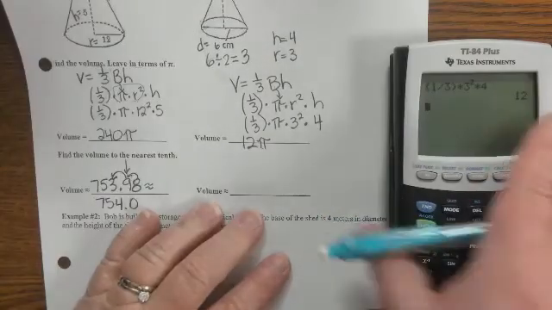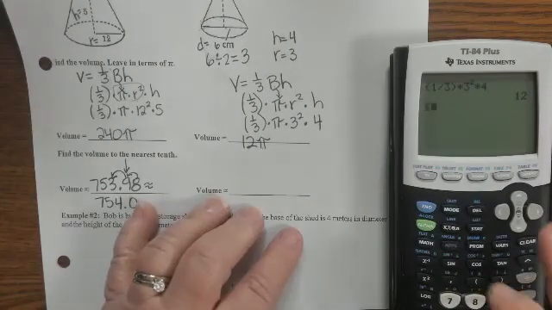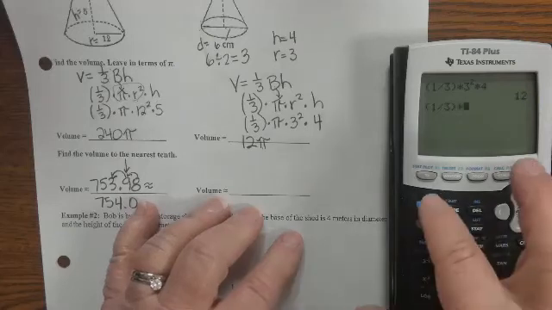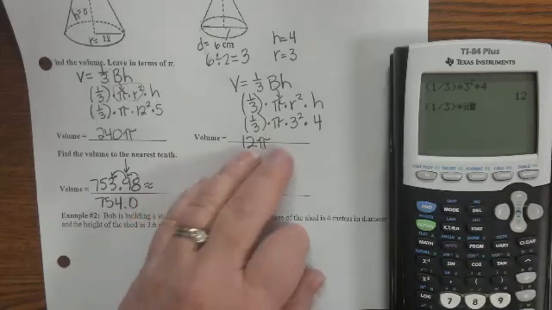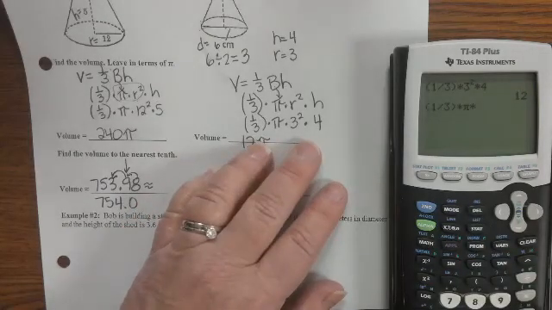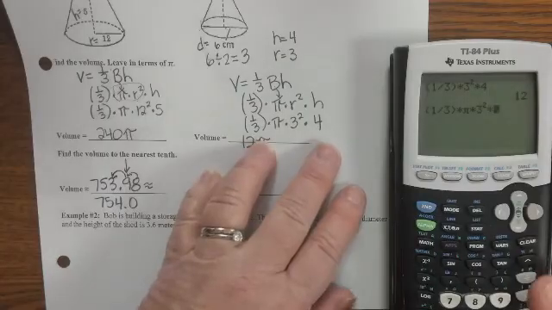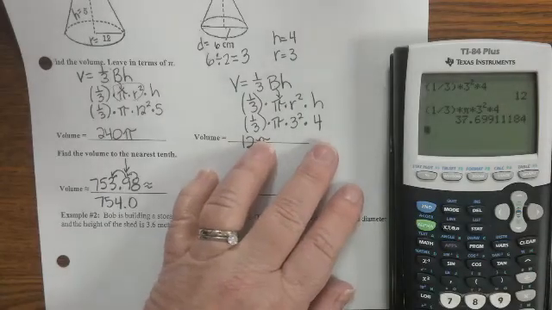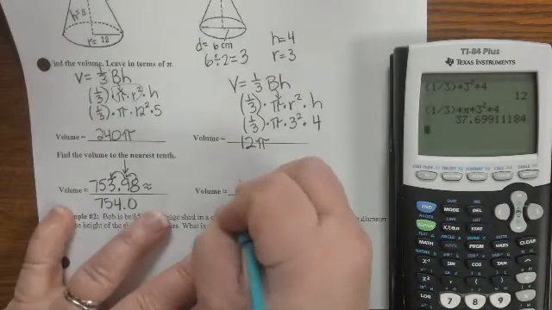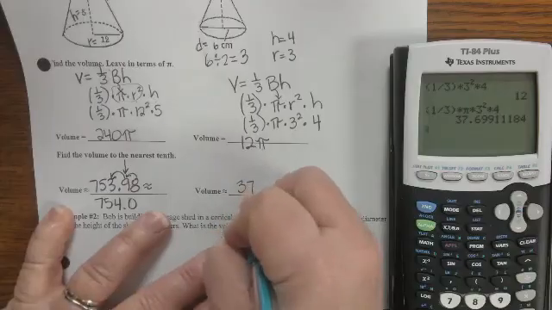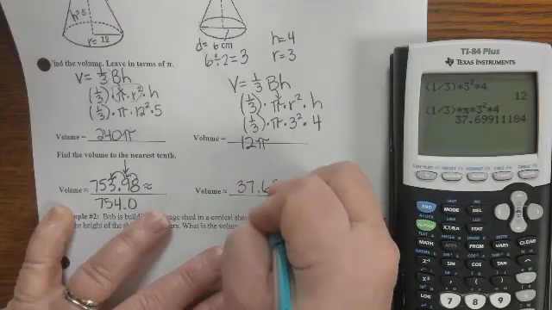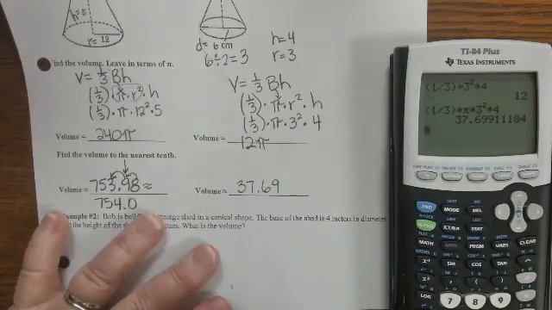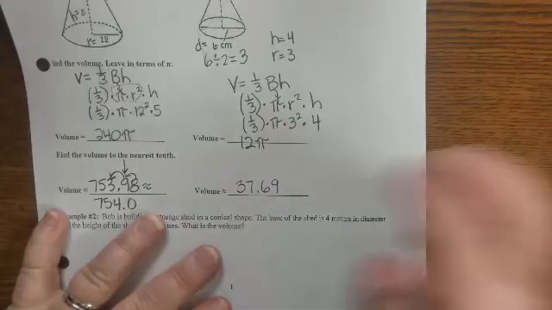So then the volume would be 1 divided by 3 parentheses times second and pi times 3 squared times 4, and I would get approximately 37.69. Ooh, another one of those that we're going to have to round to the nearest tenth.